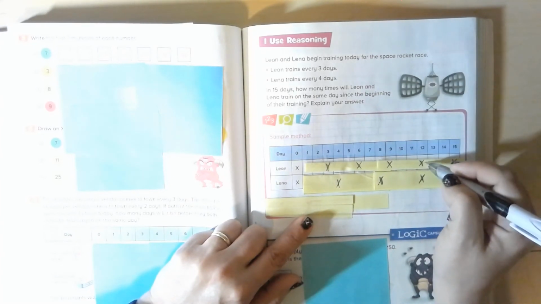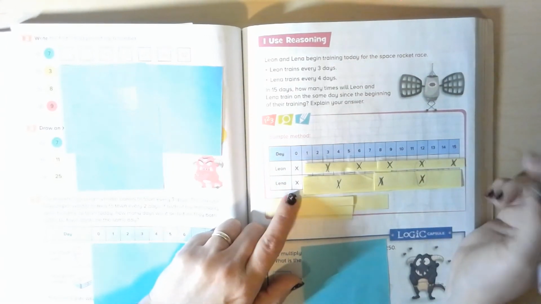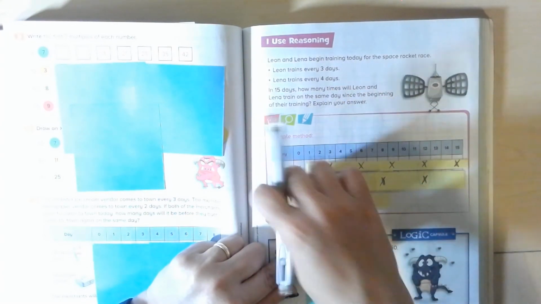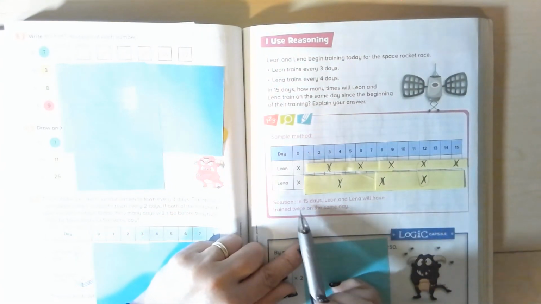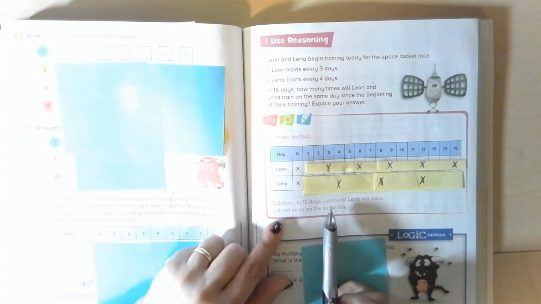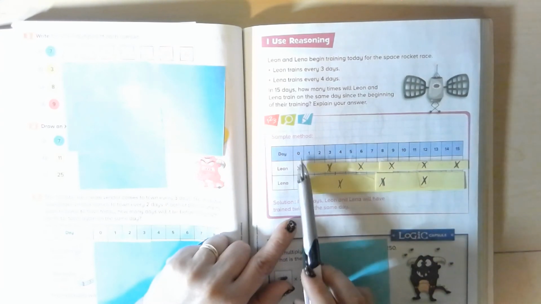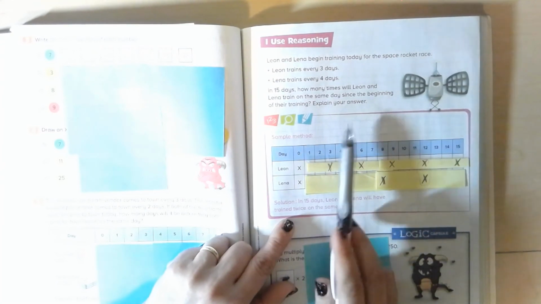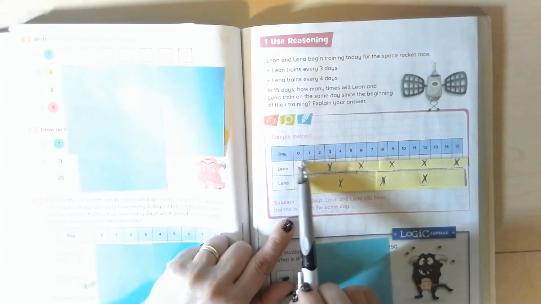Well, I know they're both going to be on the 12th. Since the beginning. So perhaps the 0 counts. Let's see what the book says. This one's tricky. I know that they both train on day 12. Okay. In 15 days, Leon and Lena will have trained twice on the same day. They're counting day 0. Now, I'm guessing this is like a training day. And they say since the beginning of their training. So they're going to count day 0.